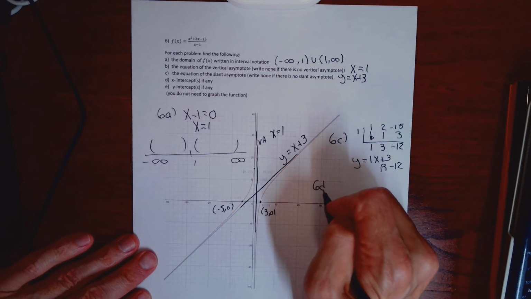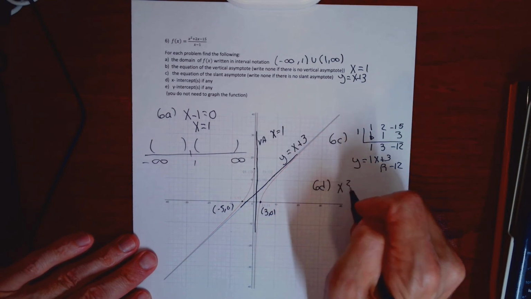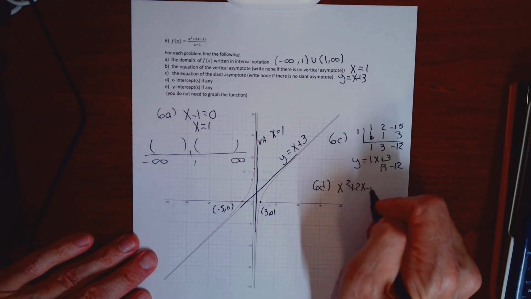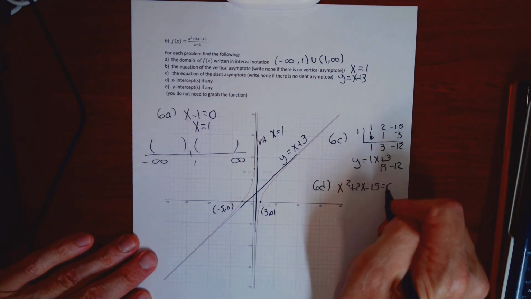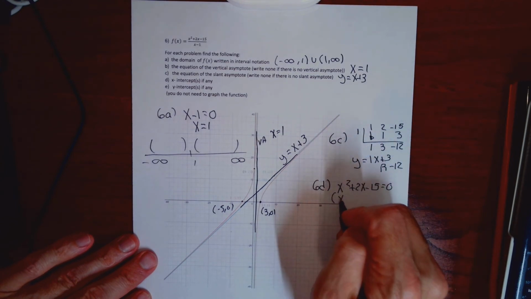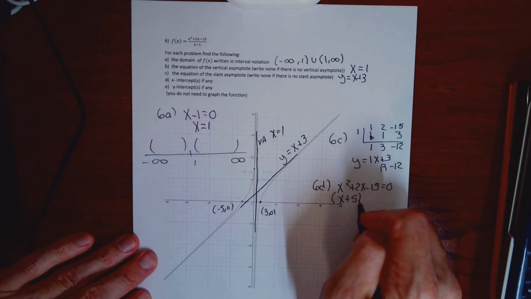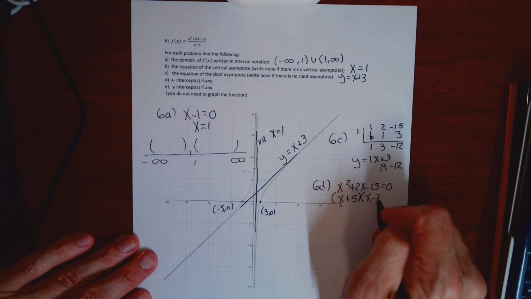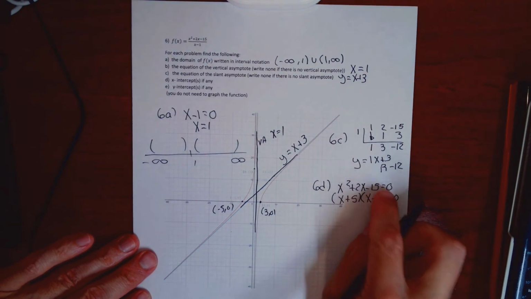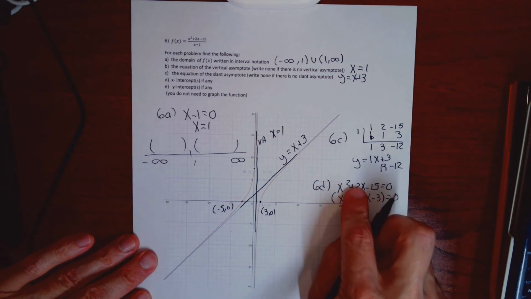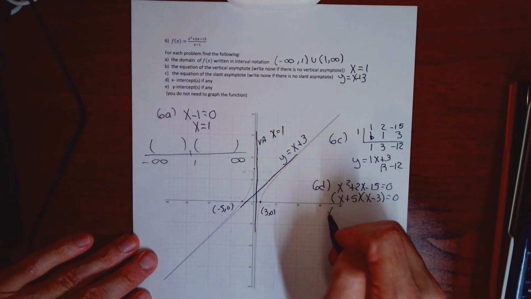To do part 6D, to find the x-intercepts, I'm just going to set the numerator equal to 0. Because of the square, I need to factor it. And the numbers that are going to go in my parentheses are 5 and minus 3, because 5 times minus 3 is minus 15, and 5 plus negative 3 is 2.